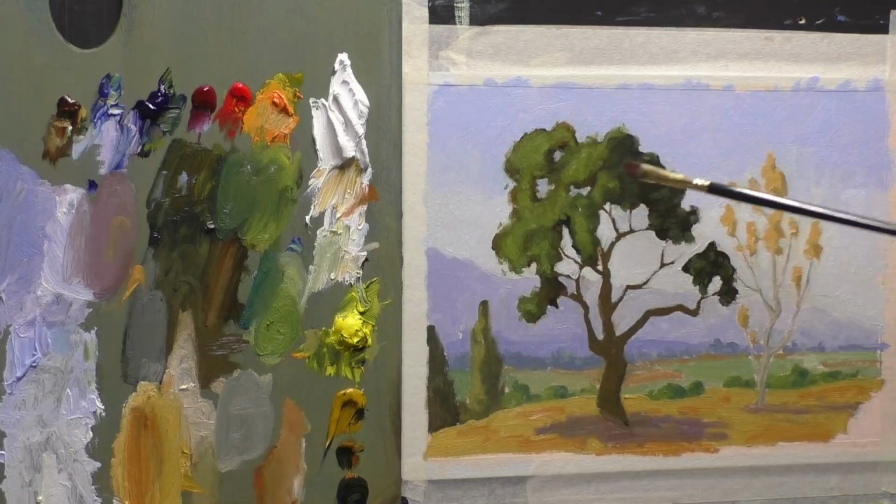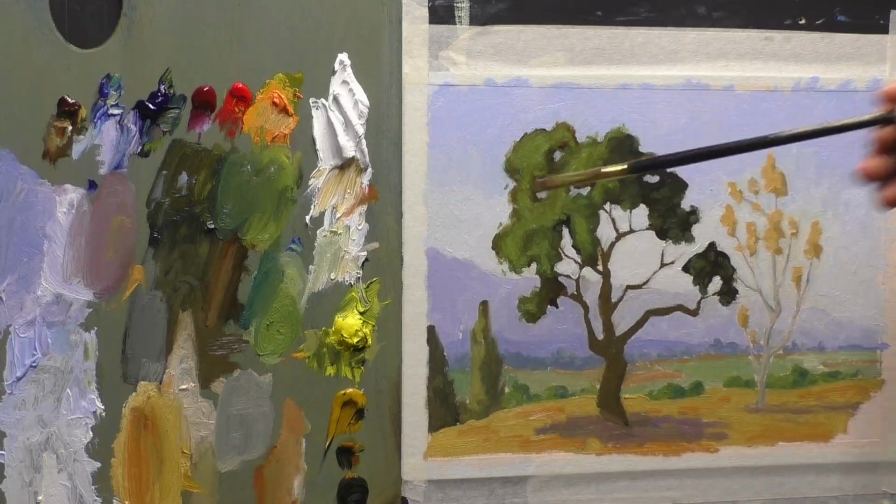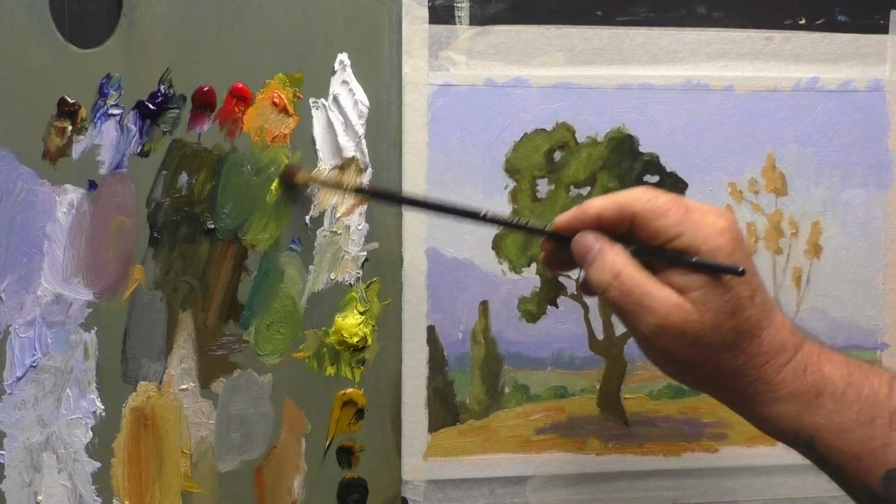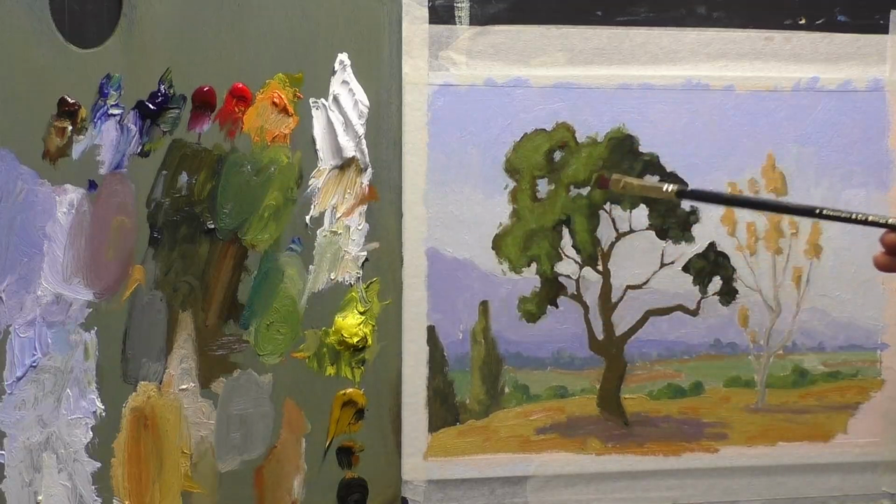And by doing that sort of thing, we are creating some leaves every so often.